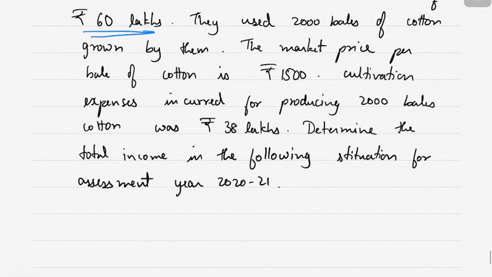So, your gross receipts, I'll write like this.